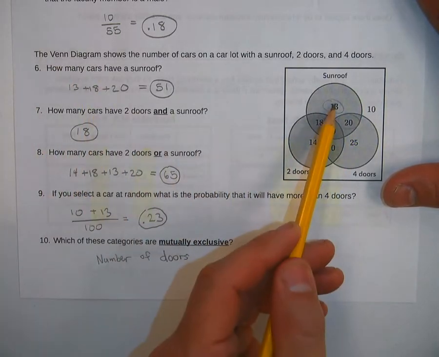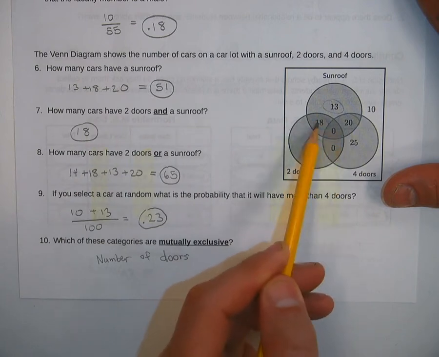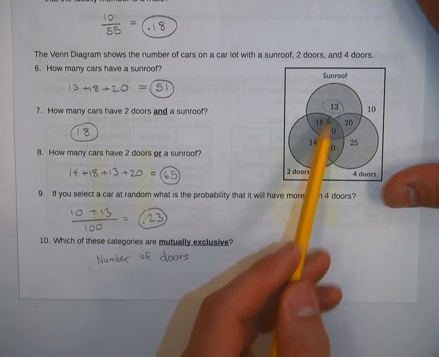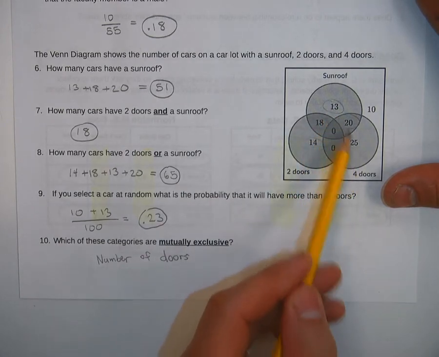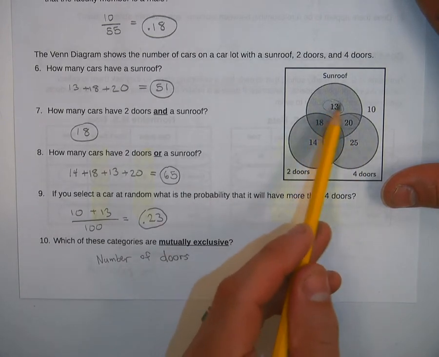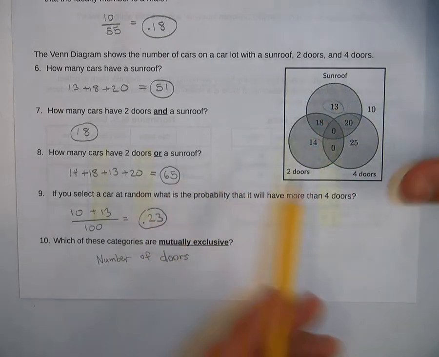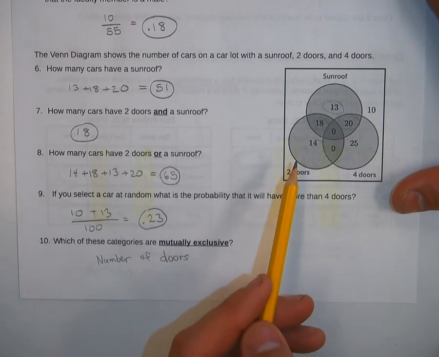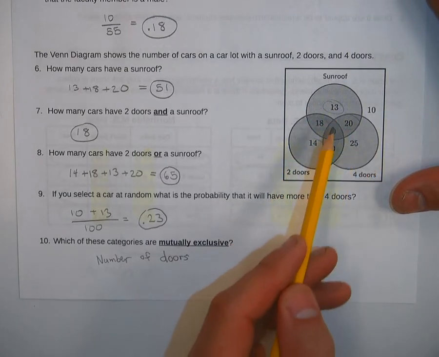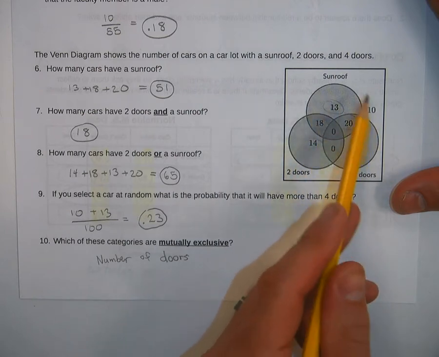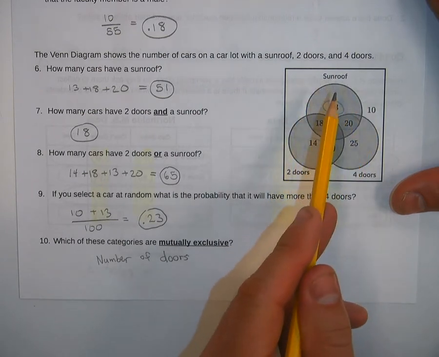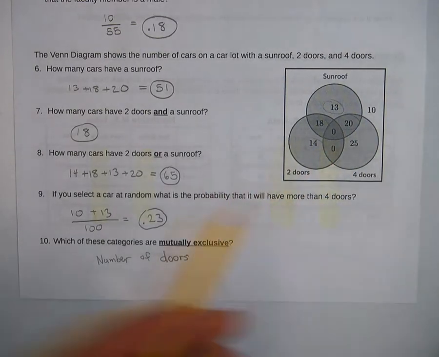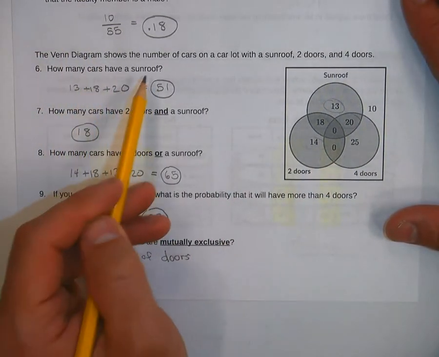How many have a sunroof? Well, these have a sunroof, but also these have sunroofs. So we have 18 cars, 13 cars, and 20 cars. 18 with sunroofs have 2 doors. 20 cars have 4 doors. And then there are 13 cars that have more, I guess, than 2 or 4 doors and have a sunroof. So these don't have 2 doors. They don't have 4 doors. They're not in these 2 circles. They're in some other circle that is sunroof, but not one of those 2 amounts of doors. So we just add those together and there's 51 cars that have a sunroof.